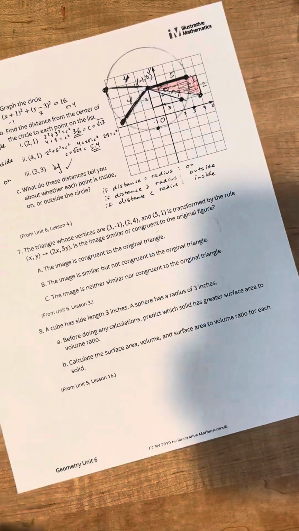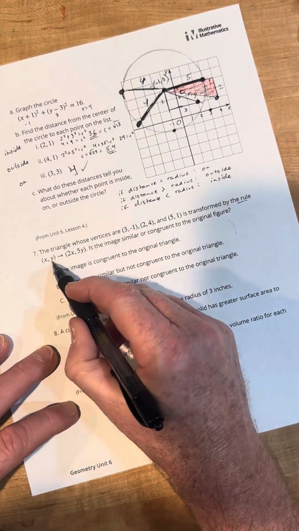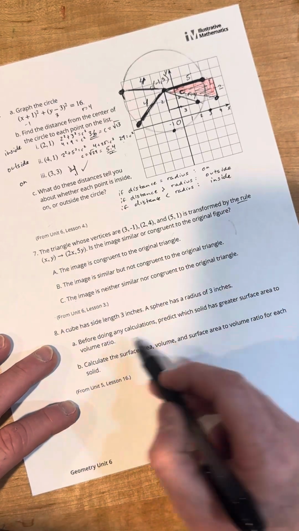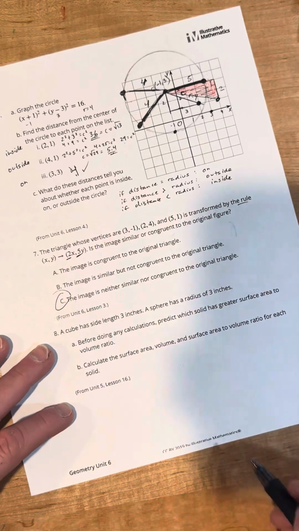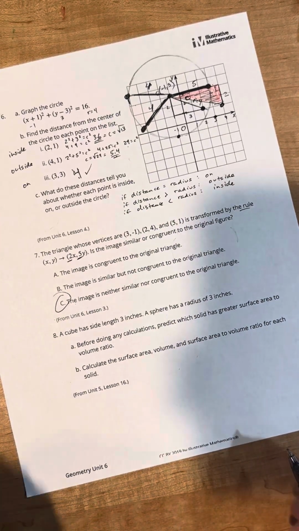Number 7. The triangle whose vertices are (3, -1), (2, 4), and (5, 1), transformed by this rule, (x, y) to (2x, 5y). The image is neither similar nor congruent because the coefficient in front of the x does not match the one for y.